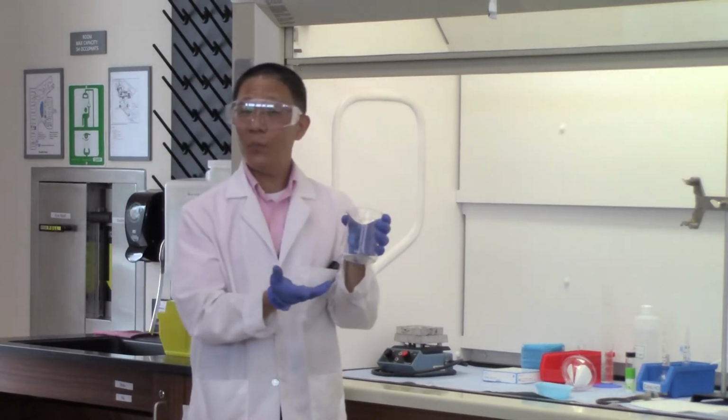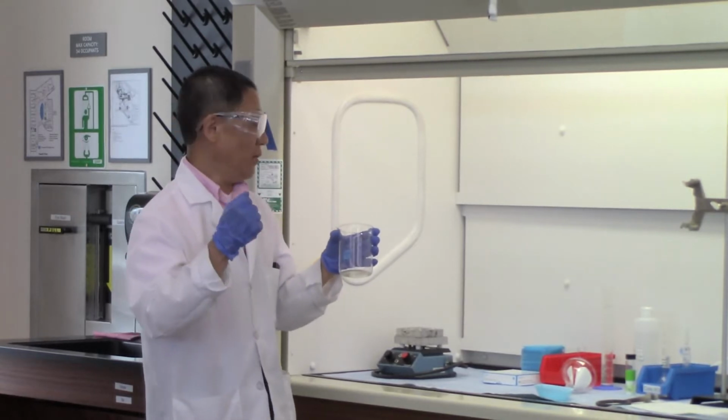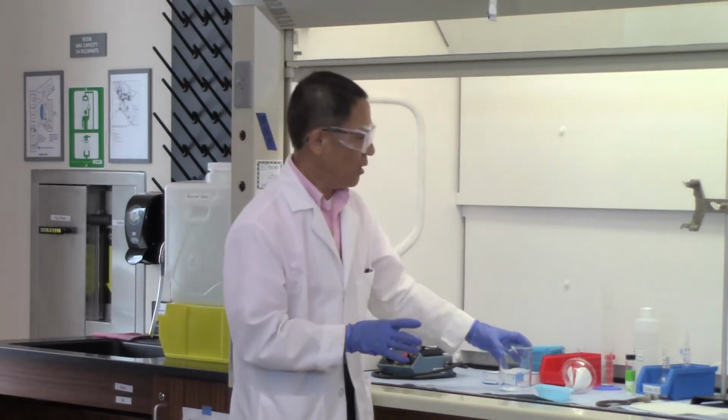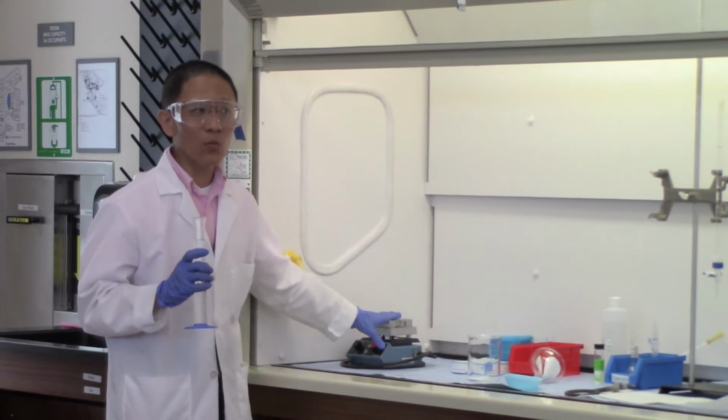Now when you read the lab manual, this is what you see here. The lab manual asks you to use hot water to dissolve the sample. So we have to get a beaker and put some water in there, put it on the hot plate, and bring the water to boil.